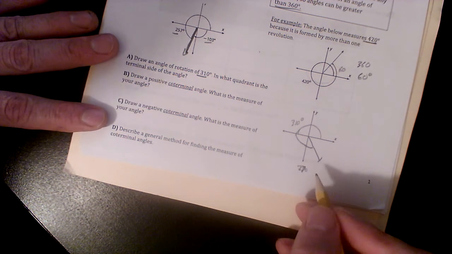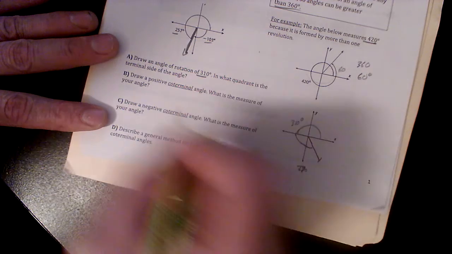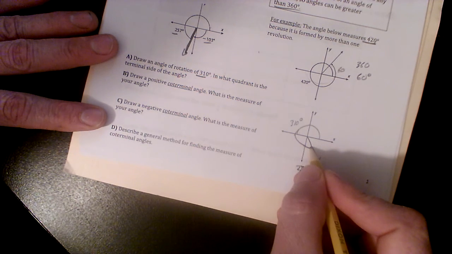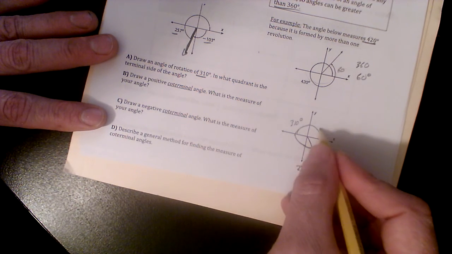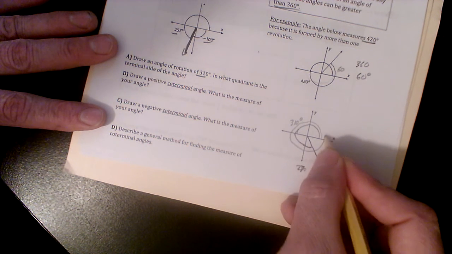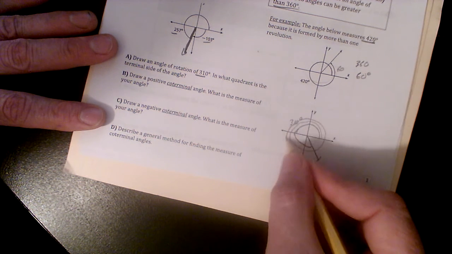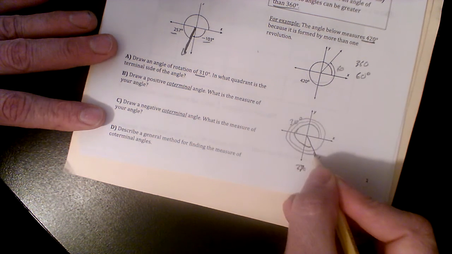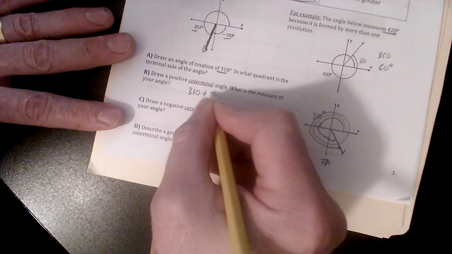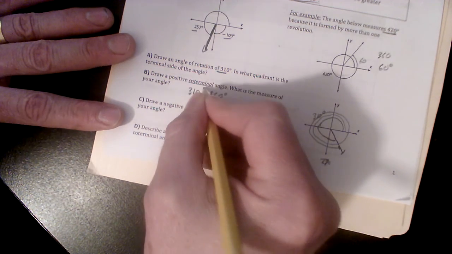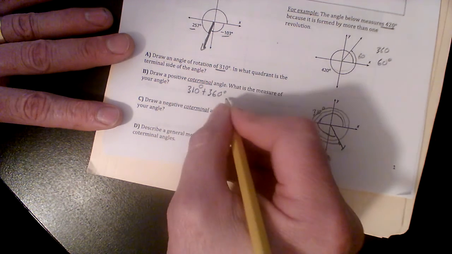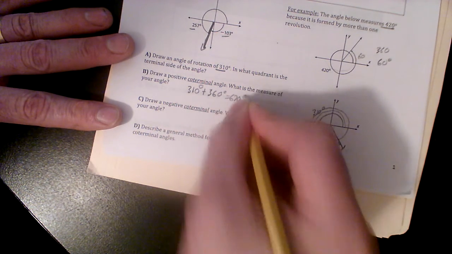It says draw a positive coterminal. So if I'm going to draw a positive coterminal, that means I can't go the other direction. And there's only one here, the 310. So I have to go all the way around. I'm going to go all the way around to 360, and then I'm going to come all the way back and add another 310 to that. So that would be 310, that's where I want to go, plus I have to go all the way around again to get there. So I've gone all the way around 360 plus 310 for a total of 670 degrees.